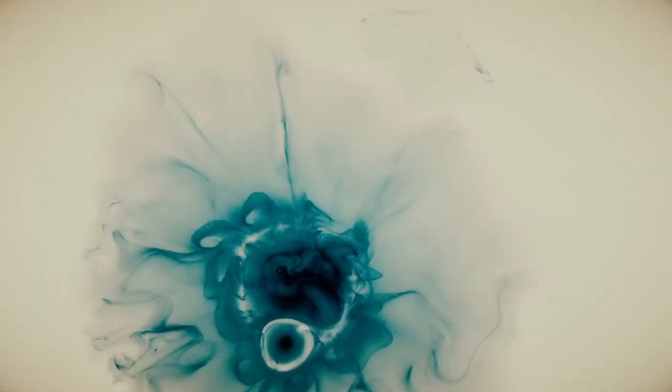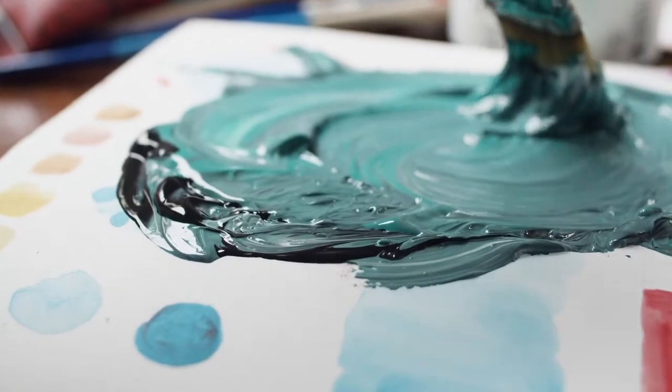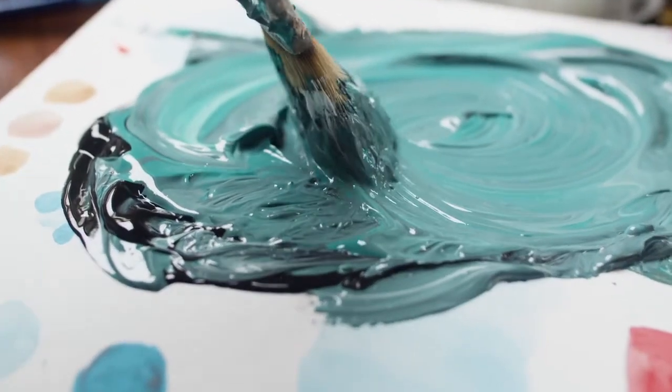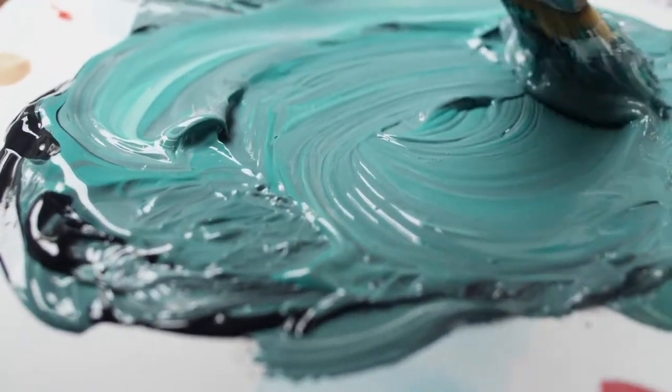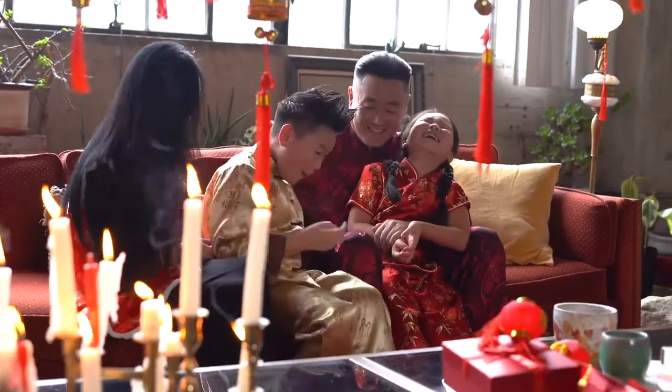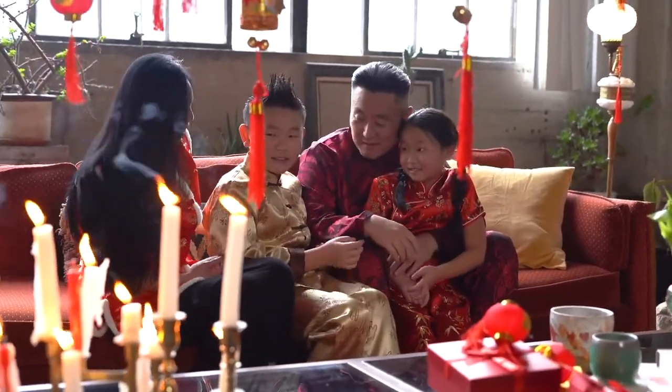I saved color for last because there's a lot to talk about with this element. First, let's talk about color psychology and symbolism. Colors tell different feelings or emotions. Colors hold significance for people around the world. Not only do colors influence emotion, but they also hold meaning in religion and various cultures.